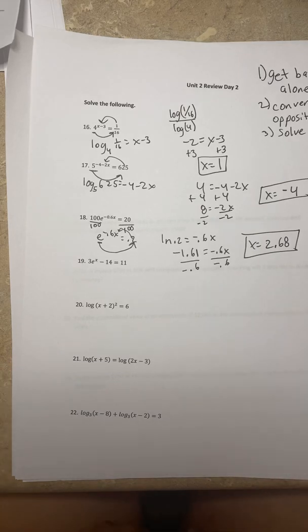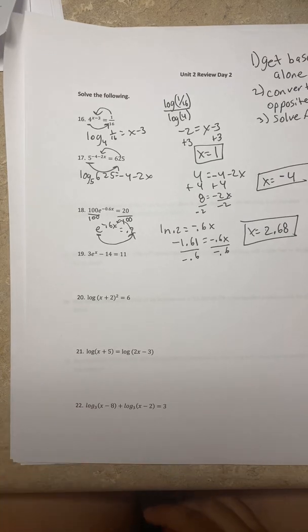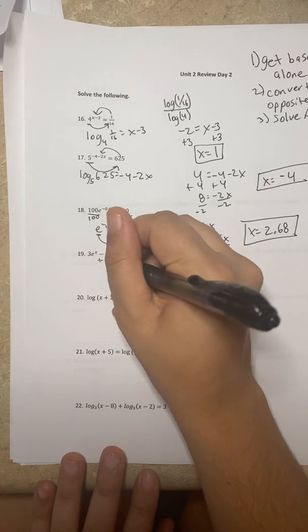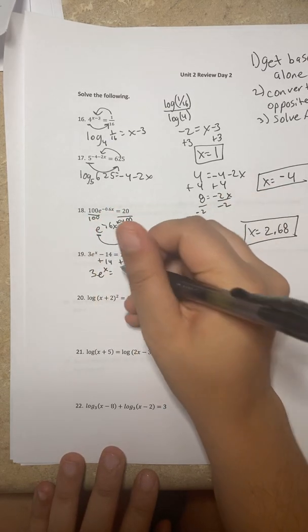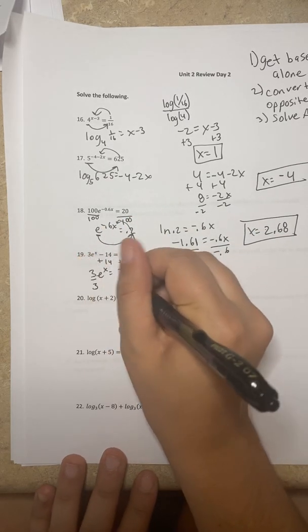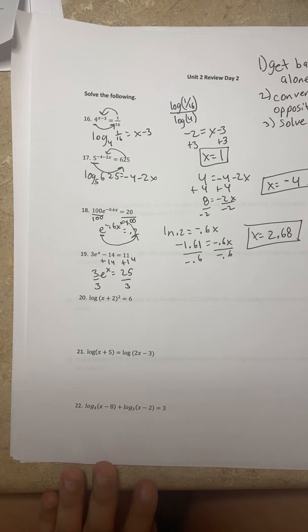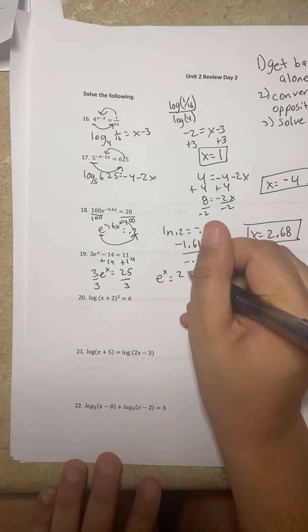Okay. Number 19, again, my exponential is not by itself, so I need to get it by itself. The first thing I need to do is move the 14 over. So that gives me 3e to the x equals 25. Then divide by 3. Now that's going to give me a really long repeating decimal, so I'm just going to leave it as e to the x equals 25 over 3.